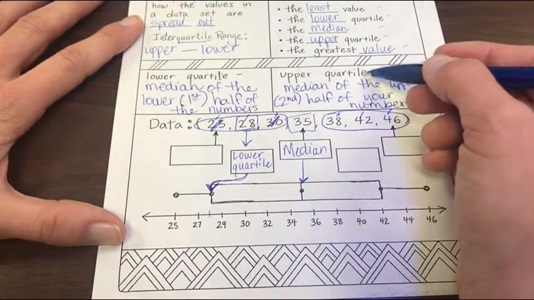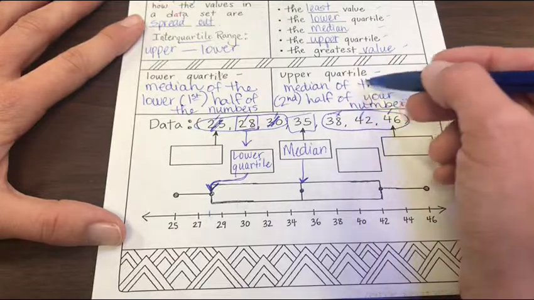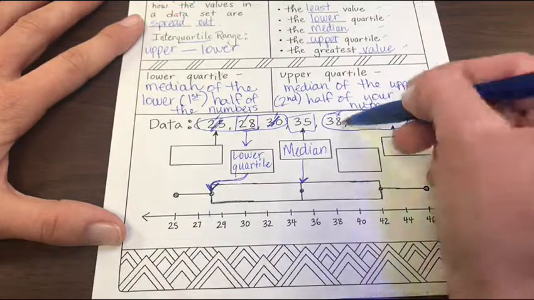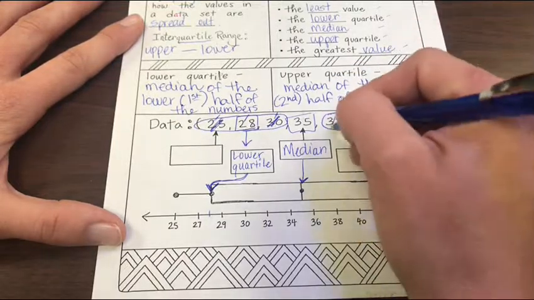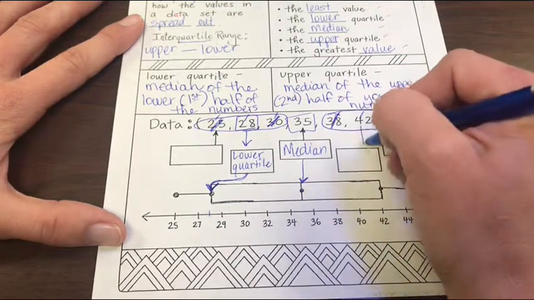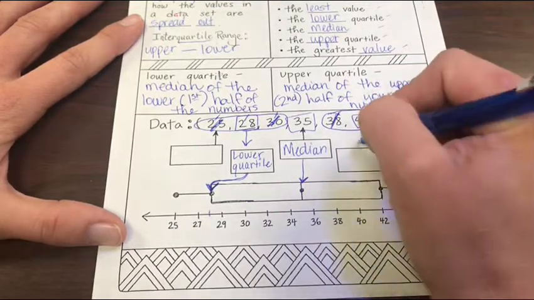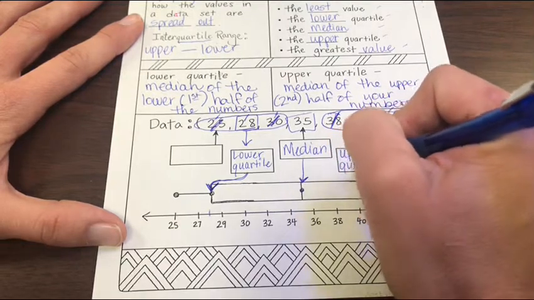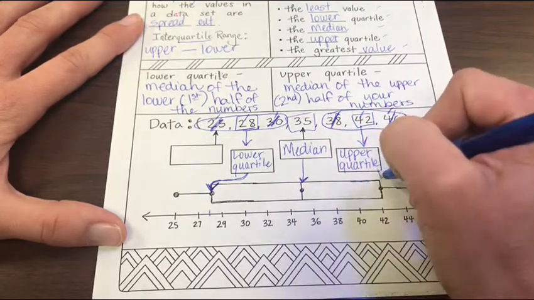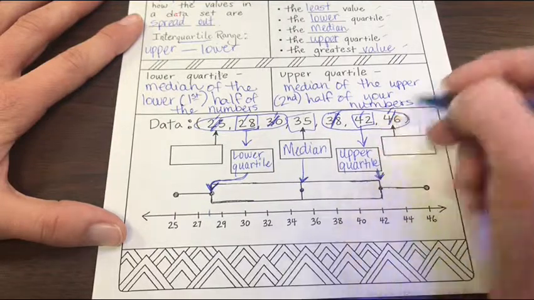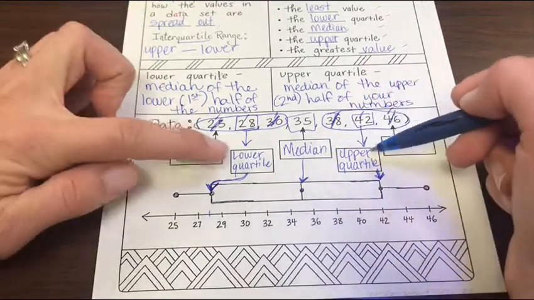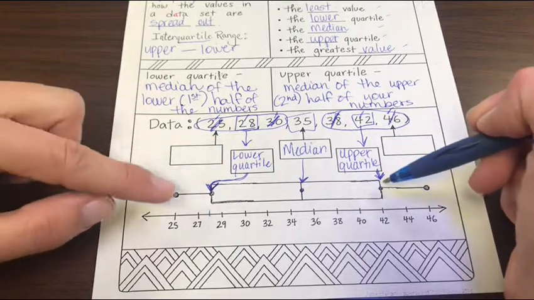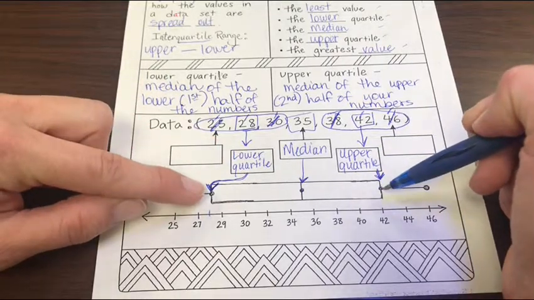Now we're going to find the upper quartile, which is the median of the second half of your numbers, your upper numbers, your bigger numbers. We're going to find the median, and that middle number is going to be 42. So that's your upper quartile, and that's going to be this dot right here. Your median and your upper and lower quartiles are going to be the dots that make your box.